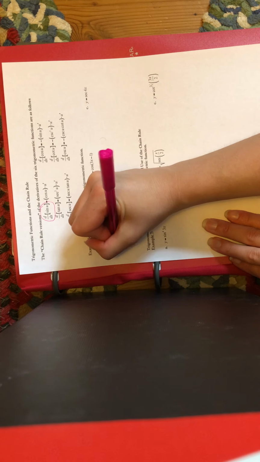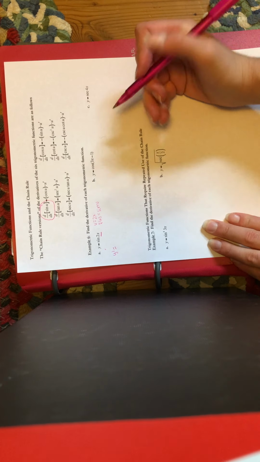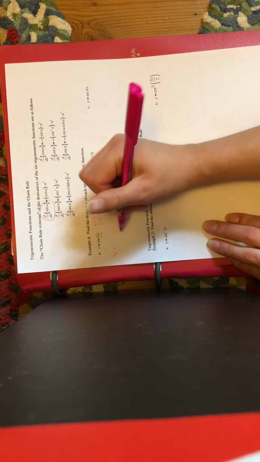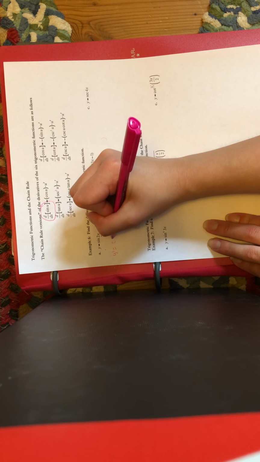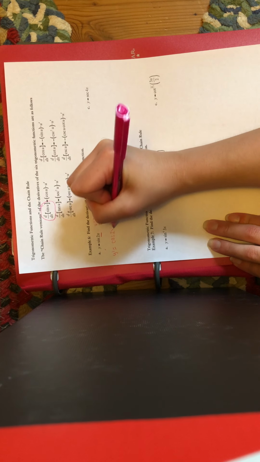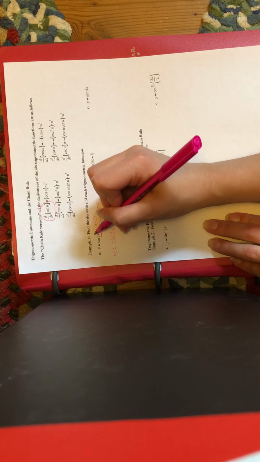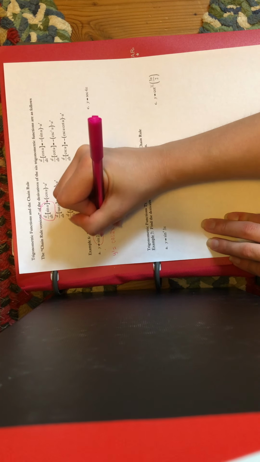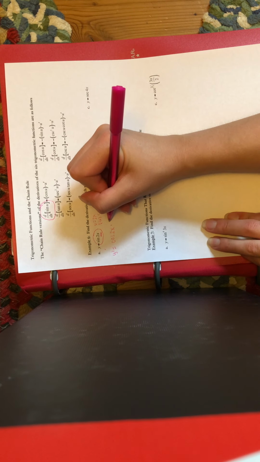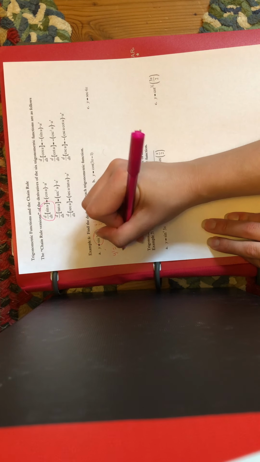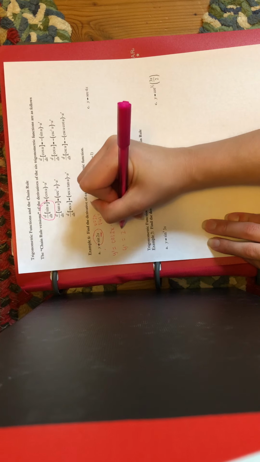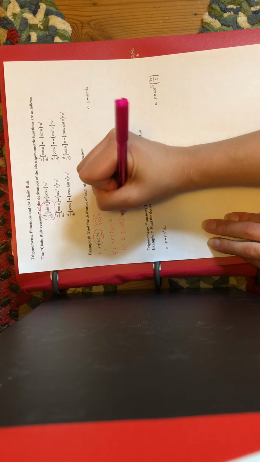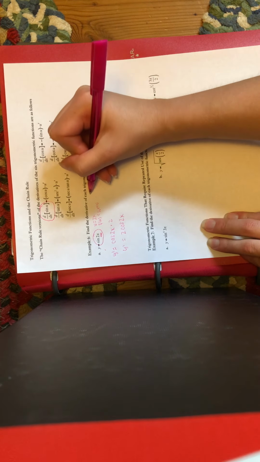then we can rewrite this as y prime is equal to cosine of 2x. First we take the derivative of this, times the derivative of u, times 2. We can rewrite this as y prime is equal to 2 cosine 2x. Simple enough.